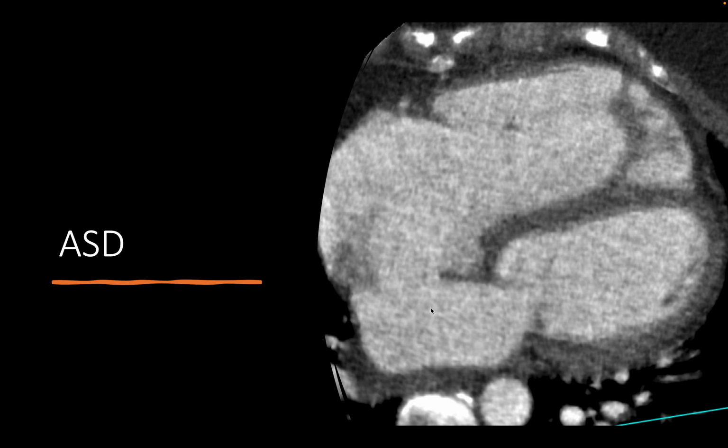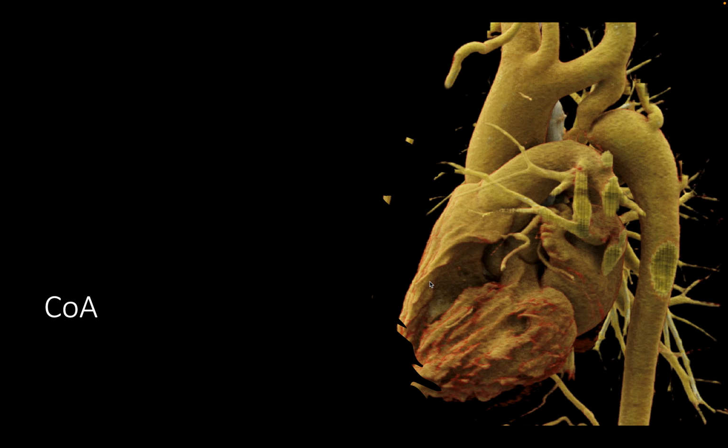For example, in ASD, that is a simple congenital anomaly. It could see the size, it could detect the anomaly, it could tell the right atrial dilatation, right ventricular dilatation, and it could guide whether that could be closed percutaneously or surgically by detecting the size of the rims, whether it's suitable for an occluder or not.